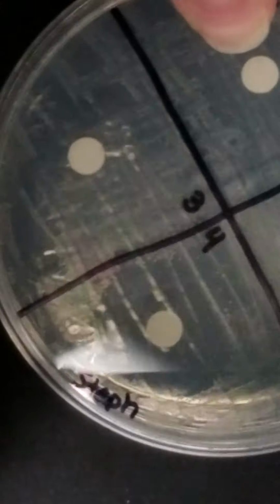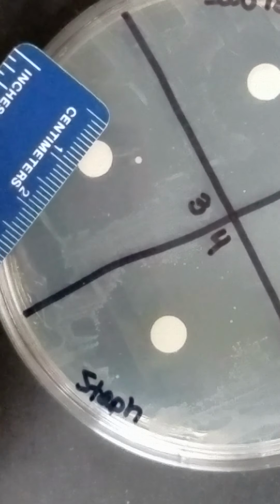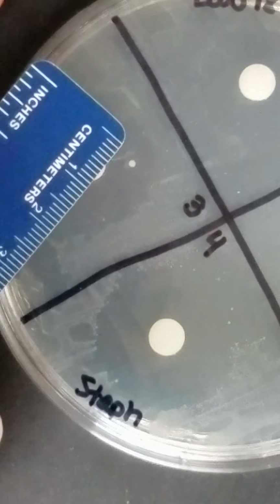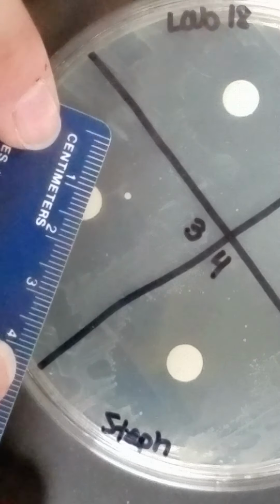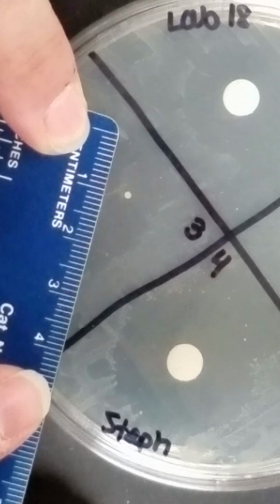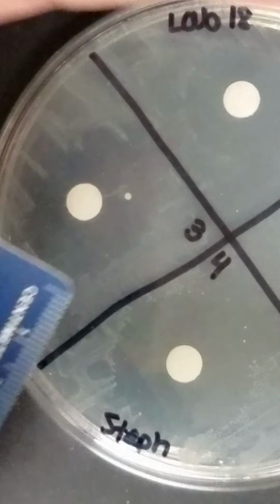This is when we have a zone of inhibition, but we say that we have resistant colonies in the middle there. So I'm going to record my entire zone, but on the data sheet you would write has resistant colonies.